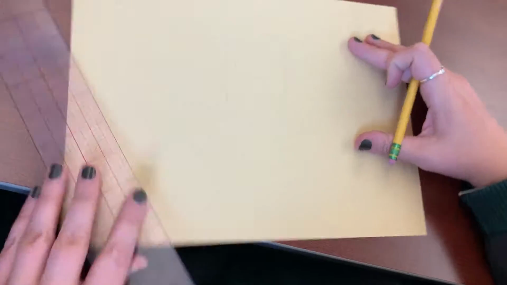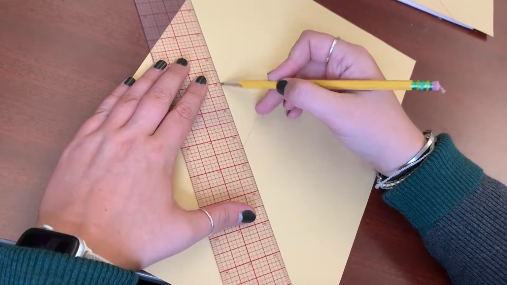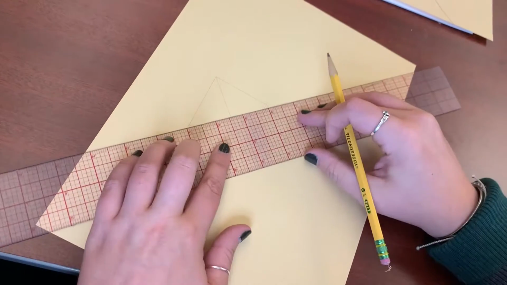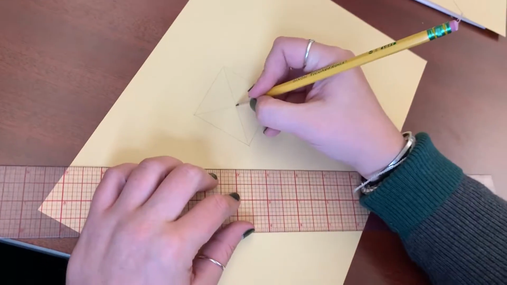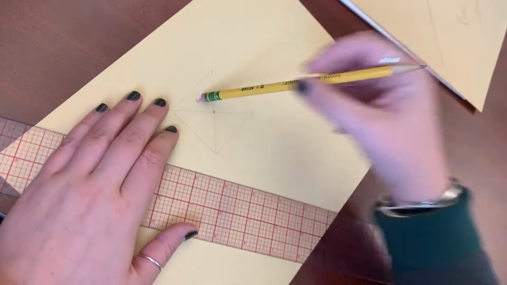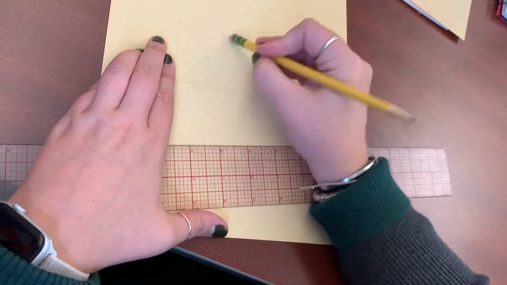Okay, so now I have my box. This is going to be my back wall, and the way I'm going to get my vanishing point from this is I'm going to connect the diagonal points on this square, and where they meet in the middle, that's going to be my vanishing point. So now I can go back and erase this X because I no longer need it.